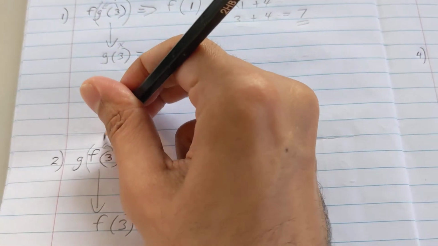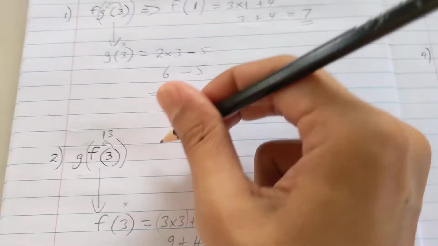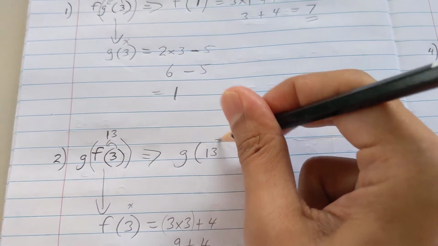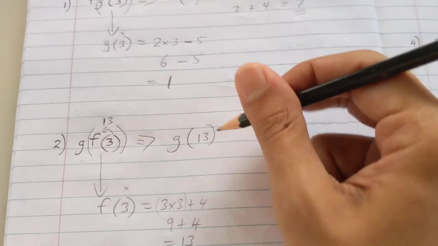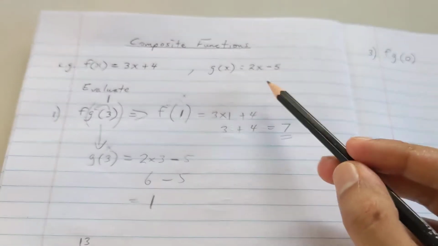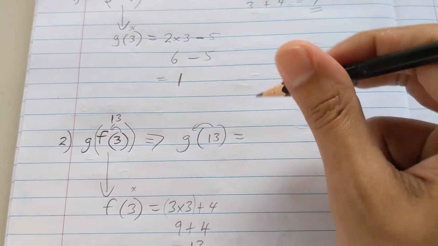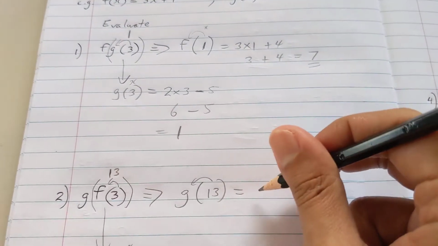So that means here works out to 13. So what I really have now is g at, this whole thing works out to 13, in other words the answer that I get here. So now I'm going to stick this into the g function. So wherever I see x in the g function, which is 2x minus 5, I replace x with 13.